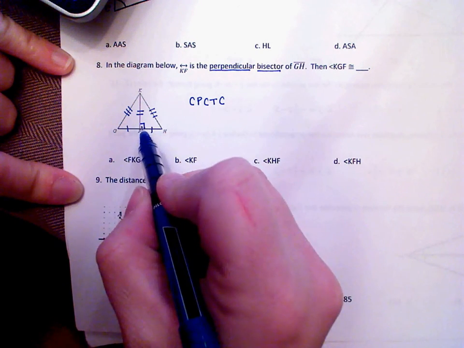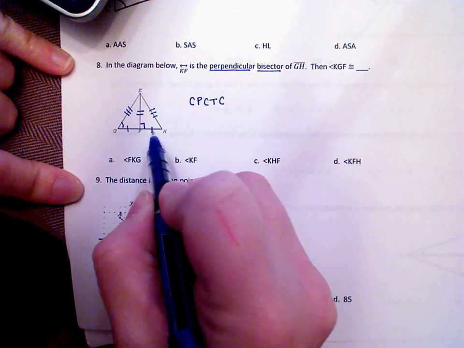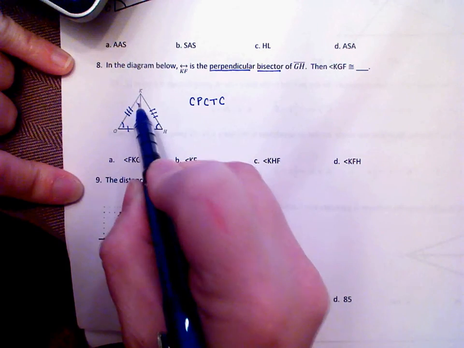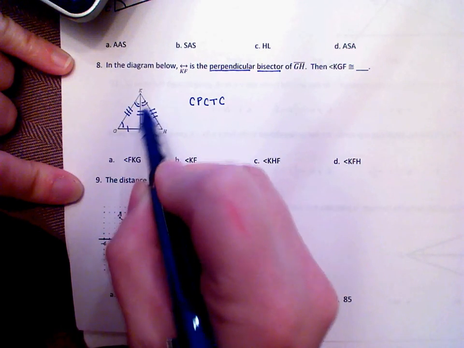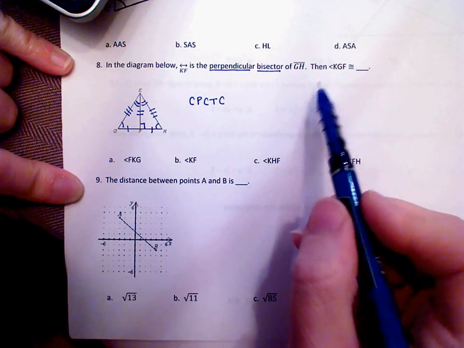Not only are the right angles congruent, but the angle between 1 and 3 arcs is congruent to the one between 1 and 3 arcs over here. The one between 2 and 3 arcs is congruent to the one between 2 and 3 arcs of the other triangle. So now we can complete our congruent statement.